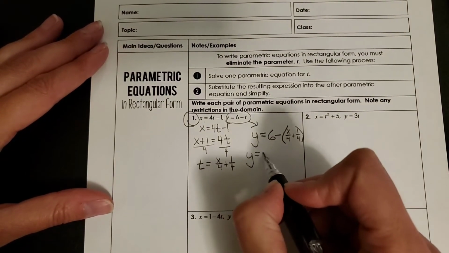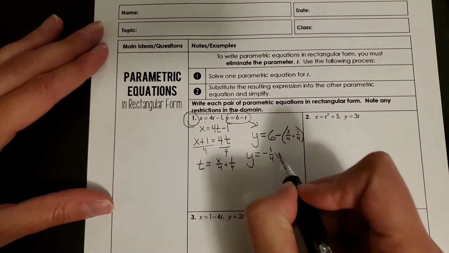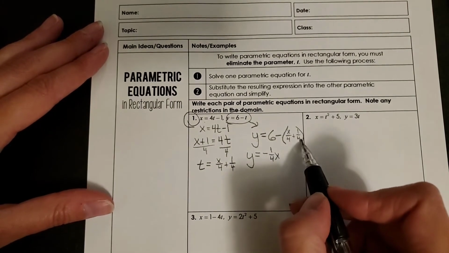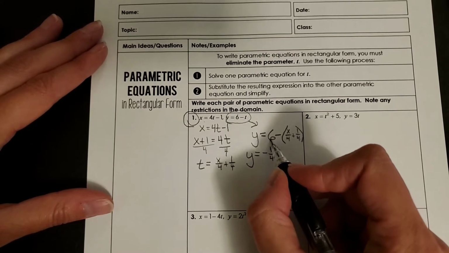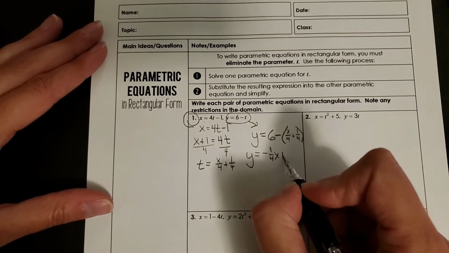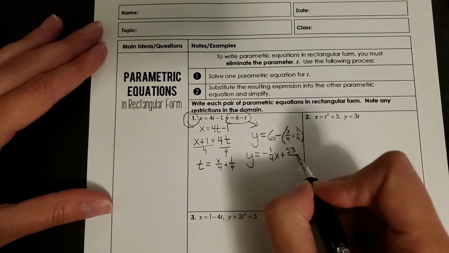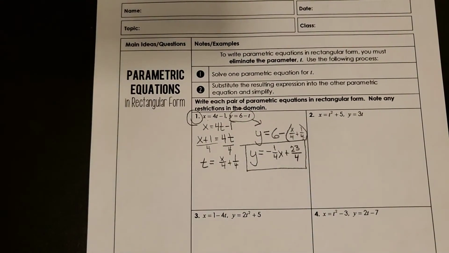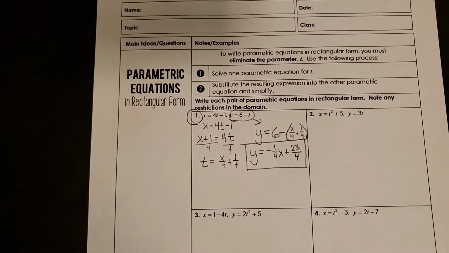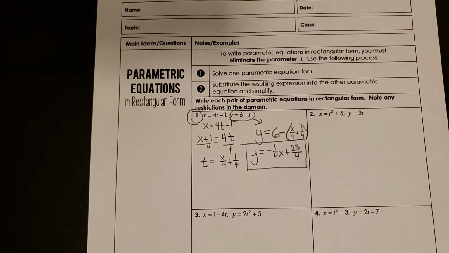Y equals, that would be negative 1/4 x, that would be the slope, and 6 subtract 1/4 is, well, that would be 24/4 minus 1/4 is 23/4. So here would be our rectangular form equation, because it is an equation for y in terms of x.